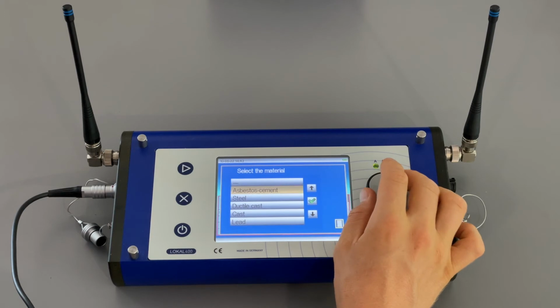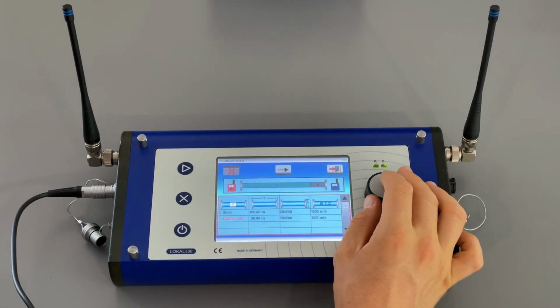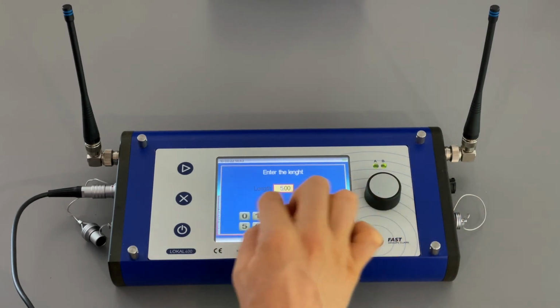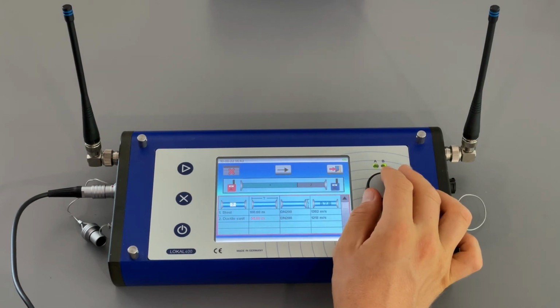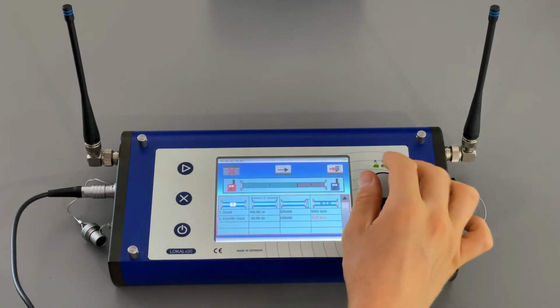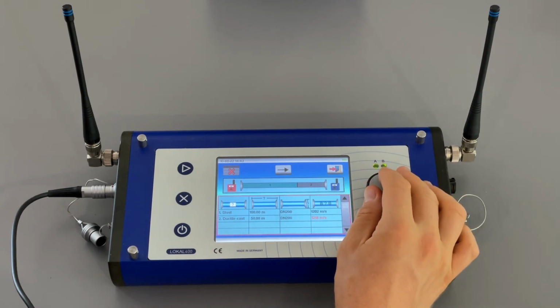Let's put in another one. Let's use ductile cast as a second material with 50-meter length. DN200 is fine. And you can see here it has the pipe sections illustrated above.